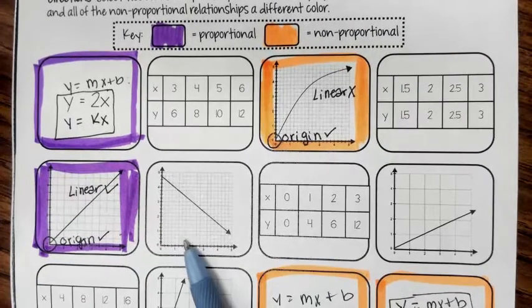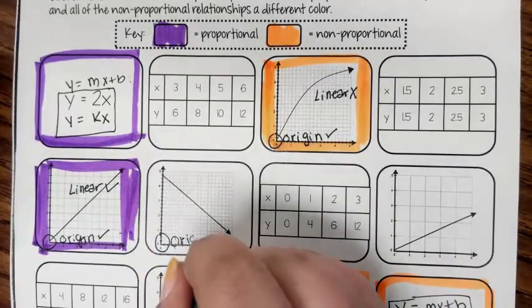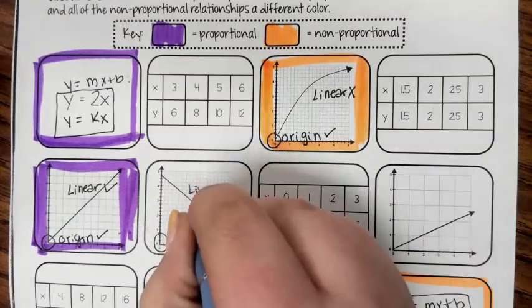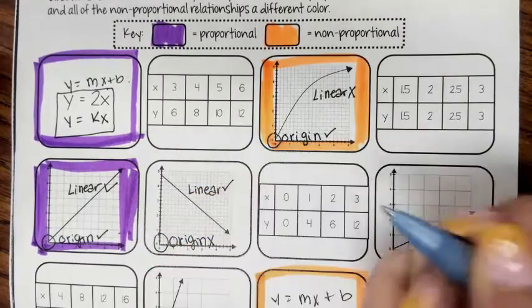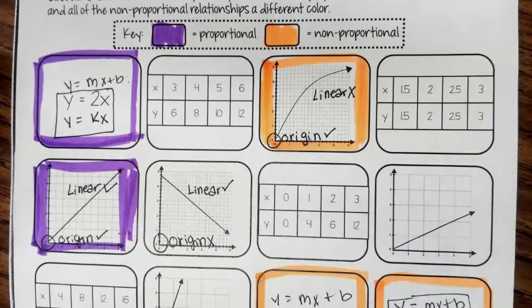In the next graph, this does not go through the origin. However, this is linear. But because it is not both linear and through the origin, this is non-proportional.